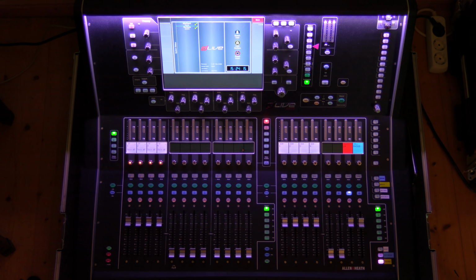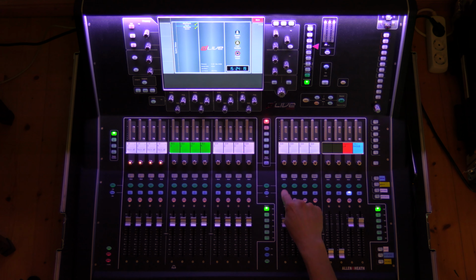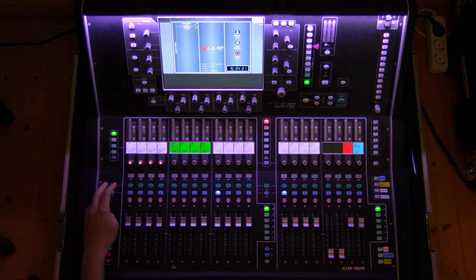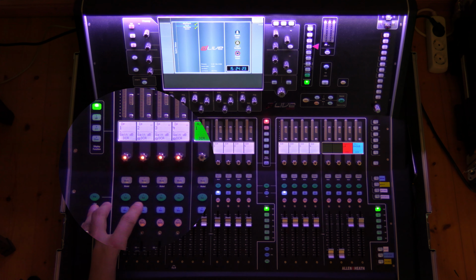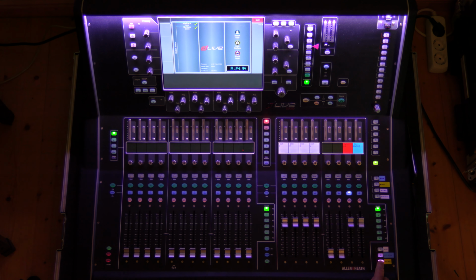So that's why. If you turn DCA spill off though, you can press mix as I said, and then you can hold the assign button and just throw those 4 channels that already were in this DCA out of the DCA, for example. If I press DCA spill now, you can see there's nothing in it.